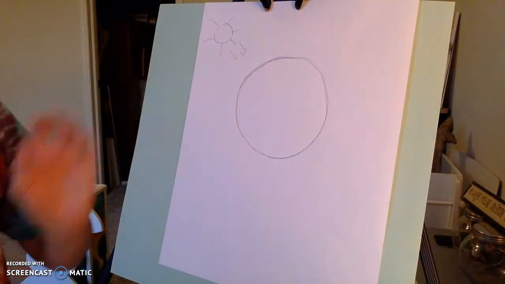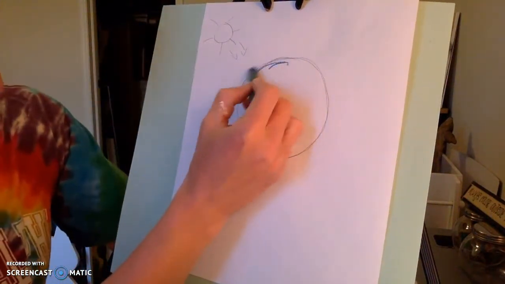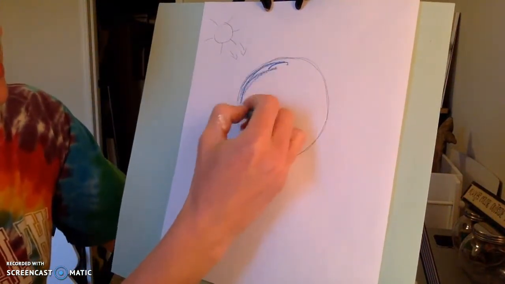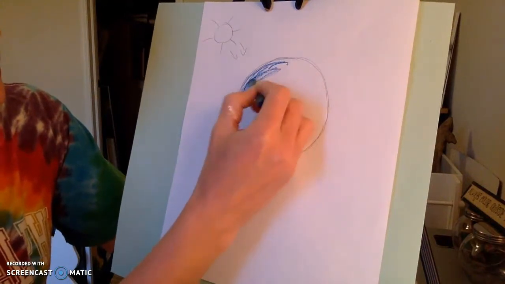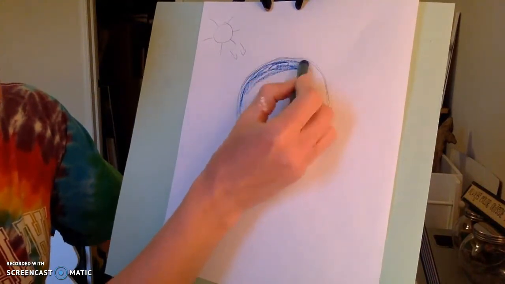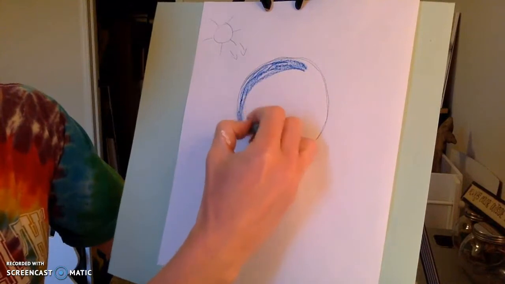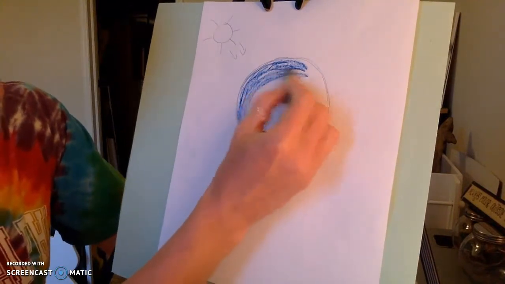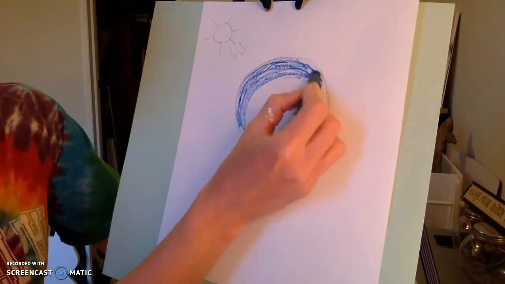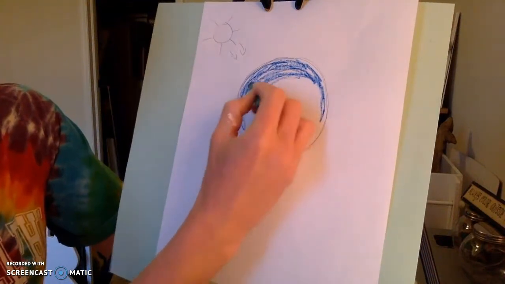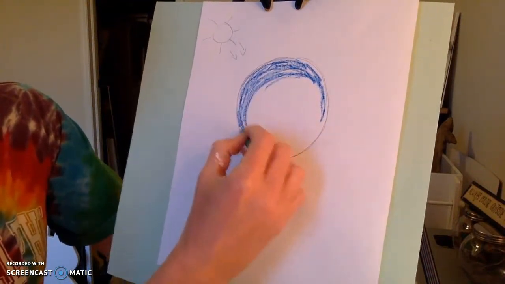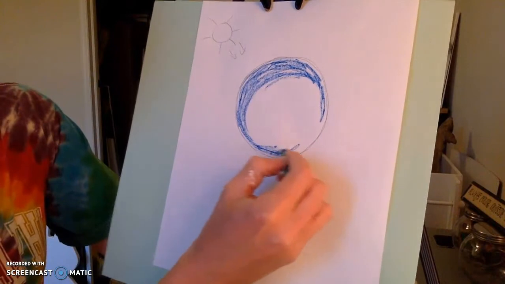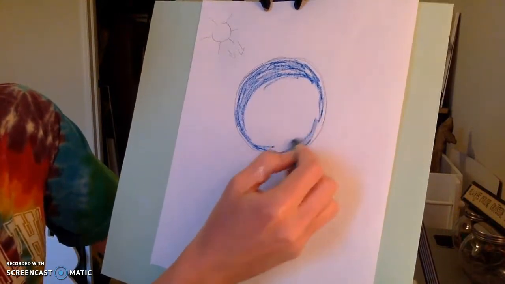So I'm going to start with my color of choice, and I'm going to start to shade in my circle. Now, when we shade something that is round, we want to use a curved line. Using a curved line will help that object appear more round, and it will help my circle become more like a sphere.